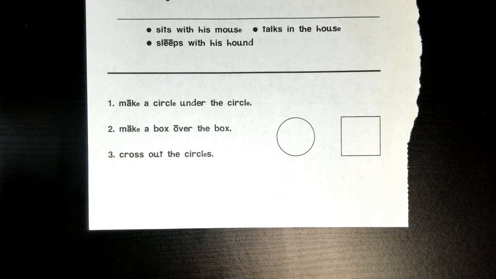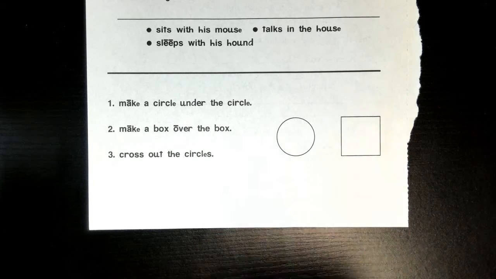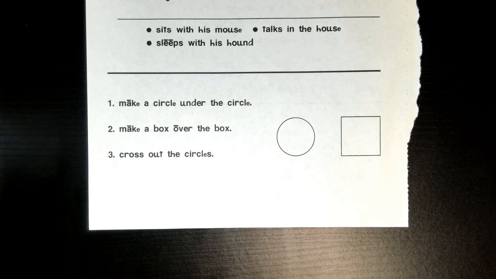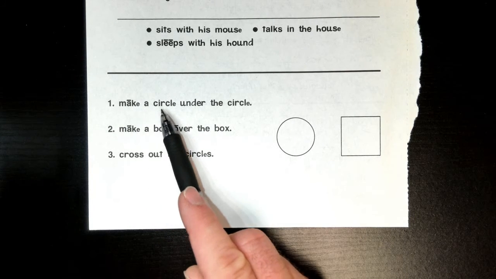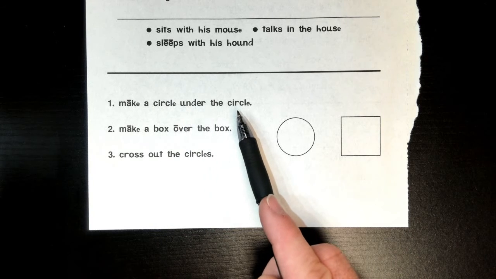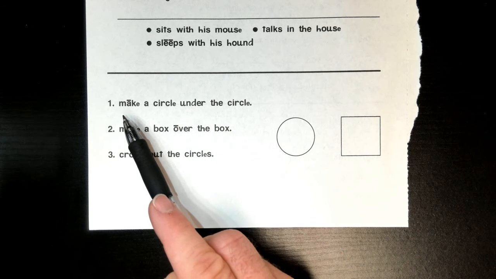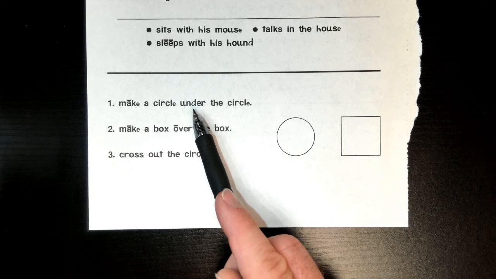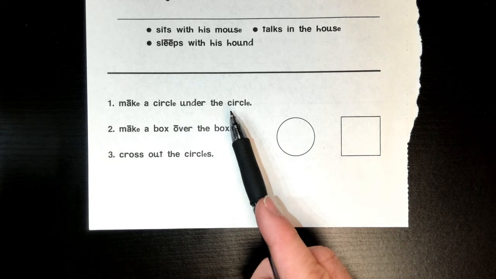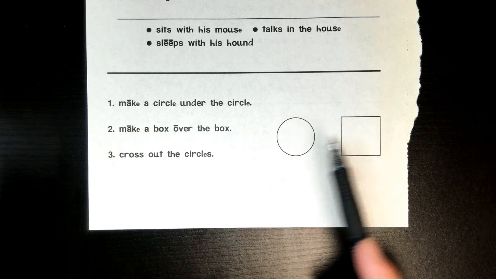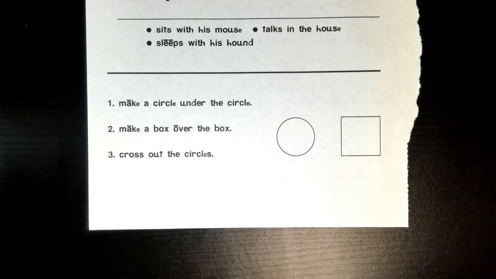Okay. We've now come to the end of our worksheet where we have 3 directions and 2 shapes. Let's look at direction number 1. Make a circle under the circle. So over here you're going to find the circle, whichever one it is, and you're going to make a circle under the circle. So you should have 2 circles on your page.